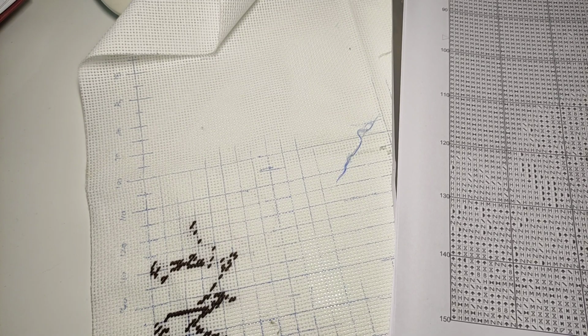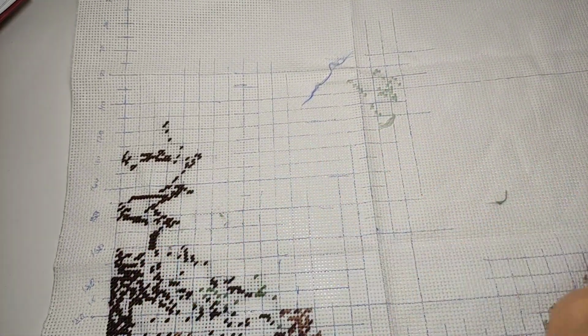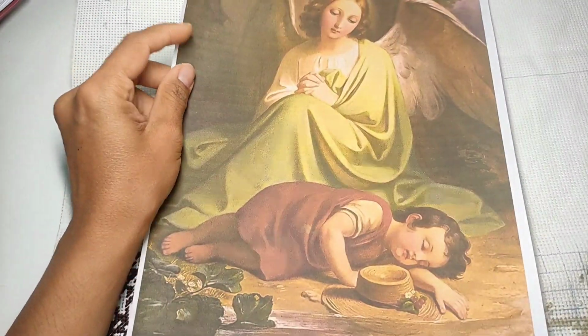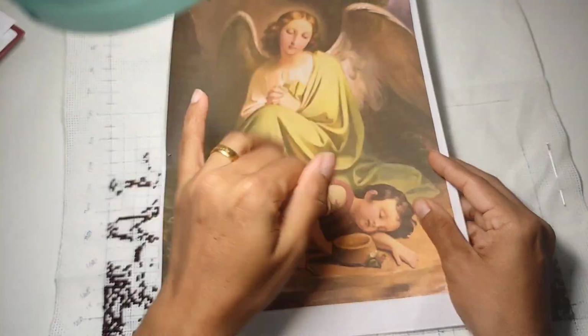I'm Elizabeth. So today this is a short blog about the other project that I've been doing. This is the picture of the end product. This is a famous painting. I would like to put the details in the description.